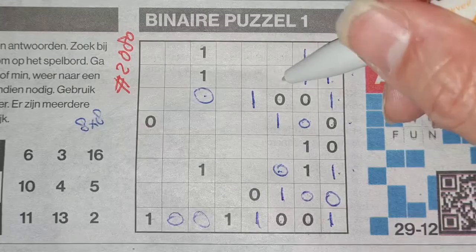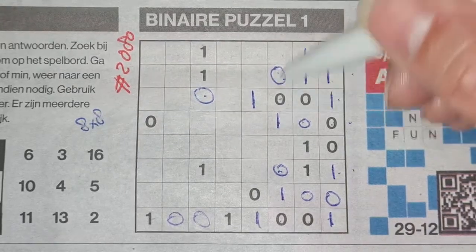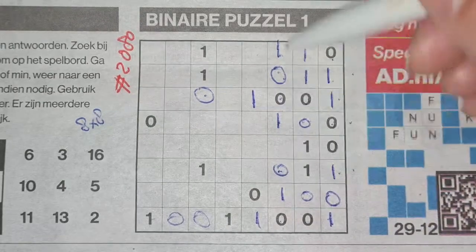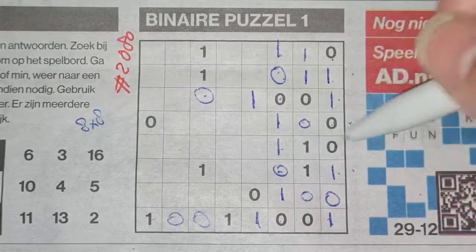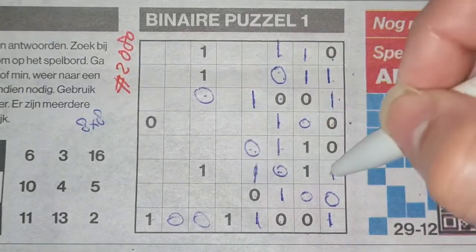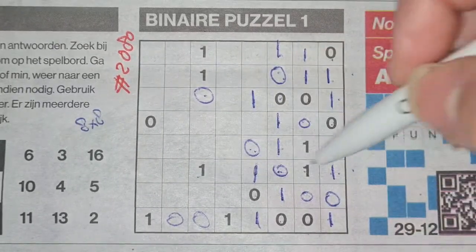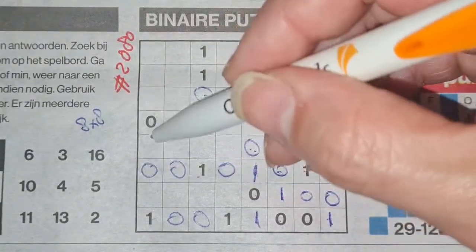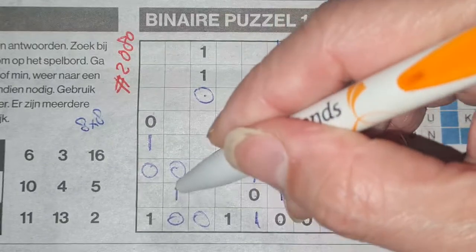Double one, here no, there no. Double O, here one, there one. We have here 4 O's, so the rest are ones. Double one, here no, there no. Between 2 O's comes an 1. We have now 4 ones, so the rest are O's. Between 2 O's comes an 1. Between 2 O's comes an 1.